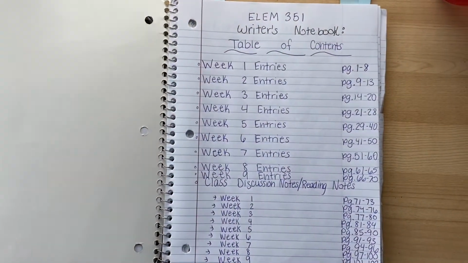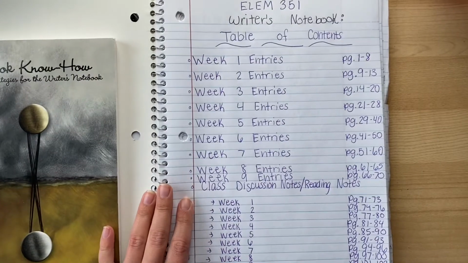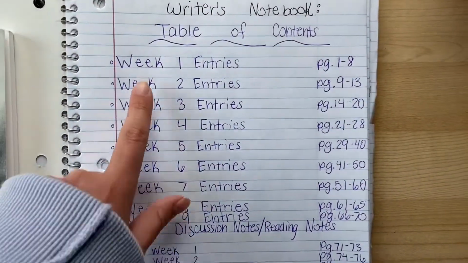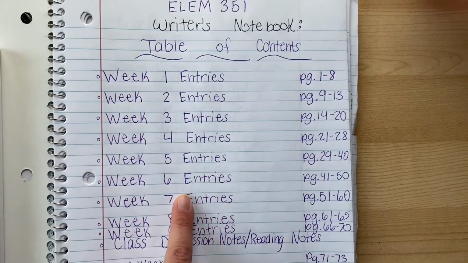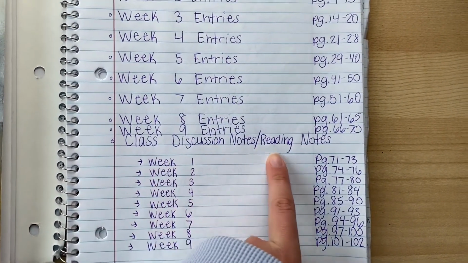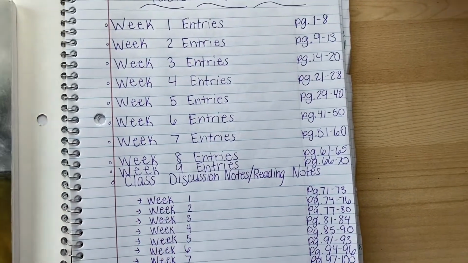So on my first page, I have my table of contents. I decided to make a table of contents because it kind of organizes the notebook. So as you can see, at the beginning I have all of my writing entries, and then towards the back of my notebook, I have my discussion notes and my reading notes from each week, weeks 1 through 9.